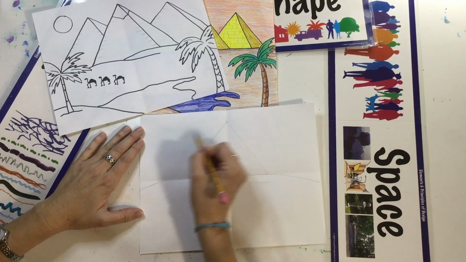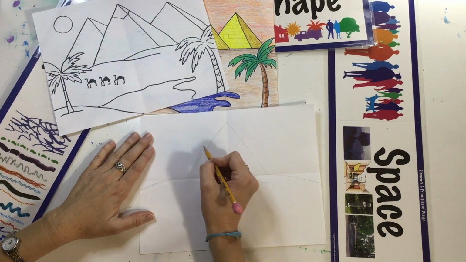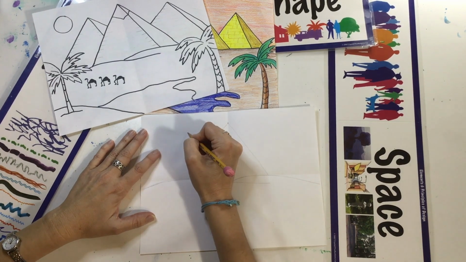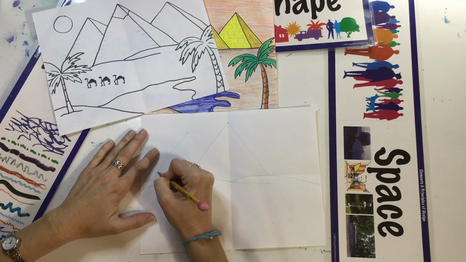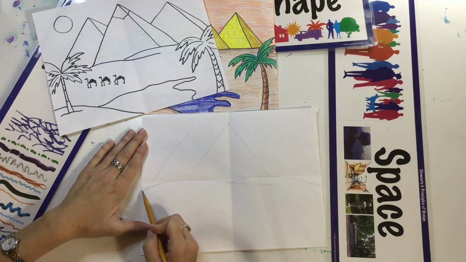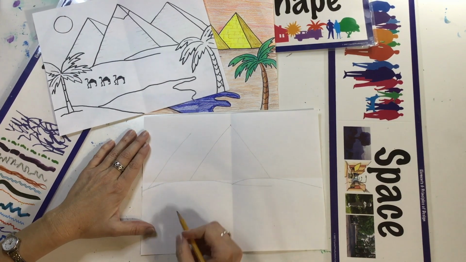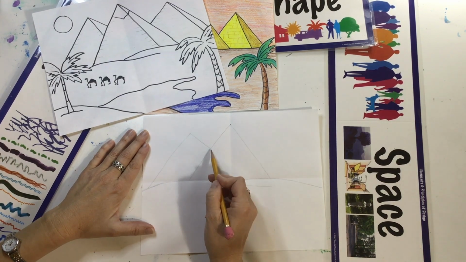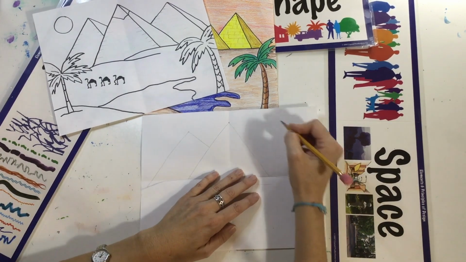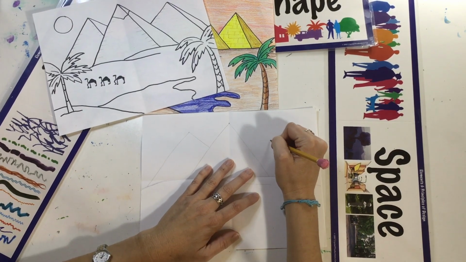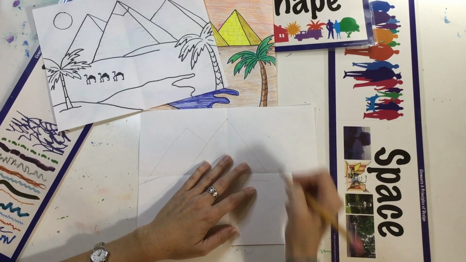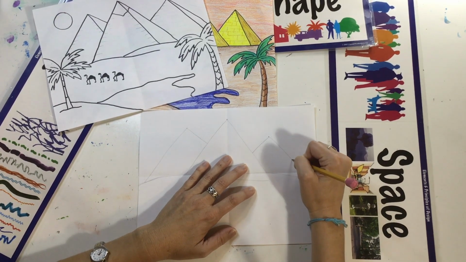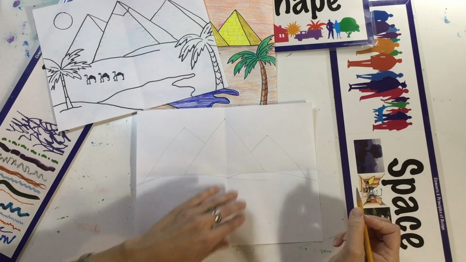Okay, and then over here on the left is going to be a pyramid that's shorter, not so tall, so put a dot right about there. And then your lines going down, keep going down until you meet the horizon line, whatever that hill was right there. And then go down on the other side. Stop when you touch the first pyramid. And then another pyramid on this side that's even shorter. So maybe right about there is my dot. So I do diagonal this way and diagonal, keep going till you get all the way down to that hill.